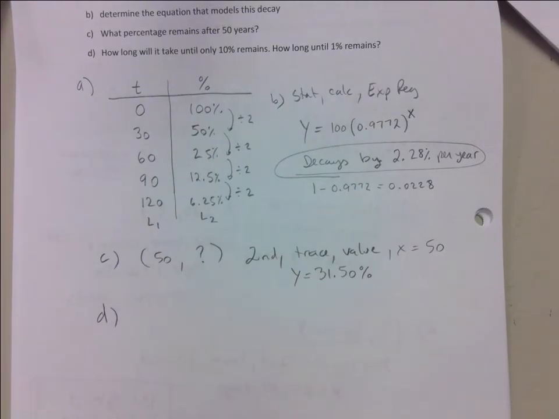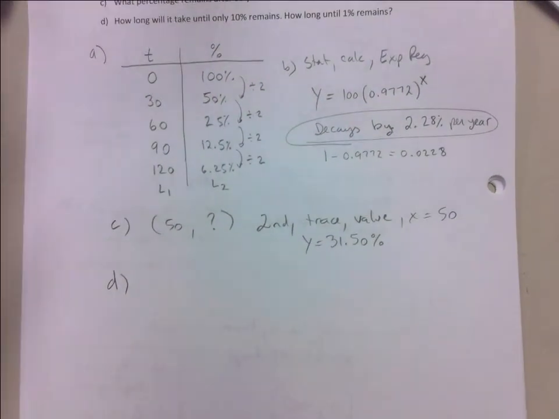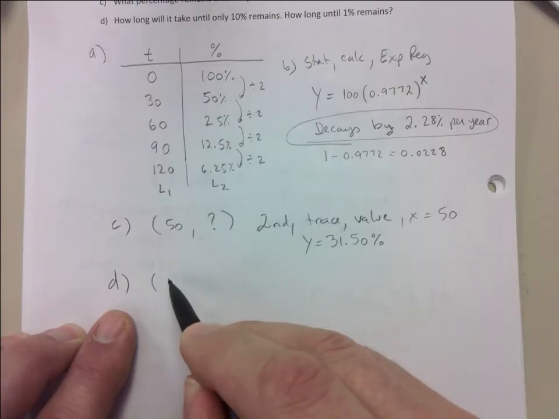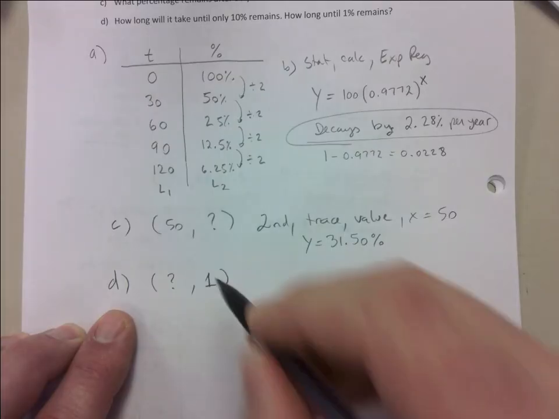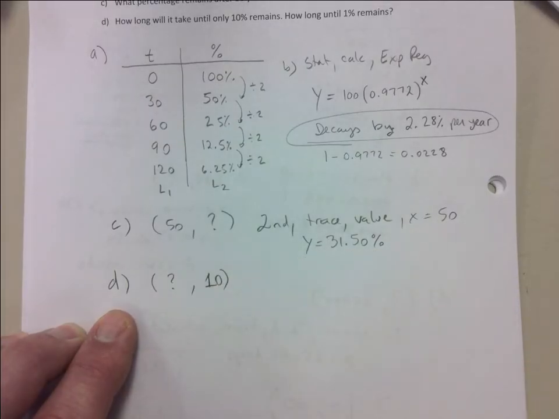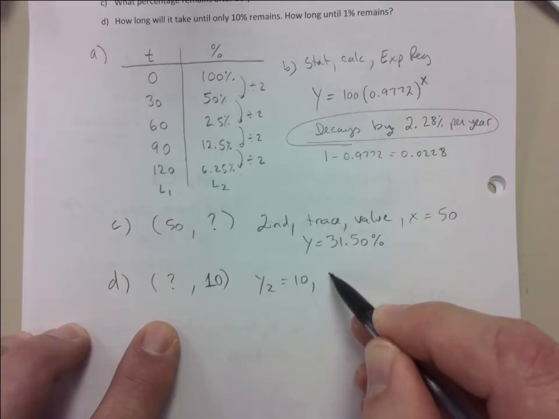D, how long will it take until 10% remains? How long until 1% remains? Okay, let's try that. So it's basically saying how long until you only have 1%. Oh, sorry, let's do 10 first. For that one, I need to go y2 is equal to 10.